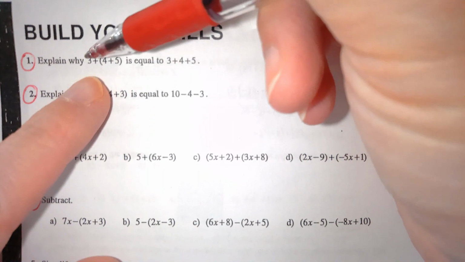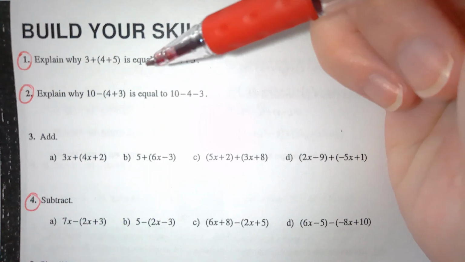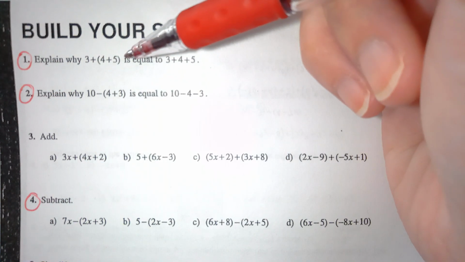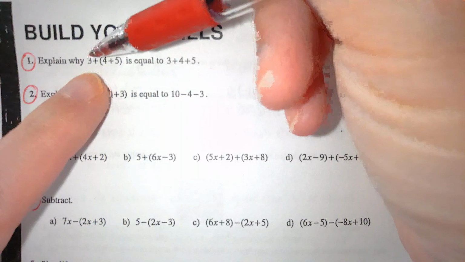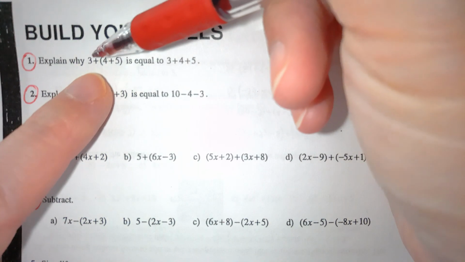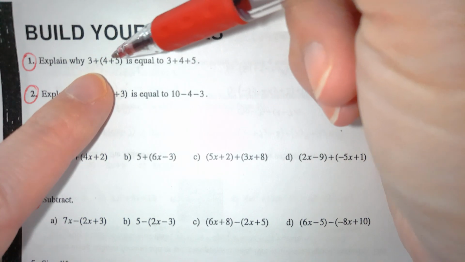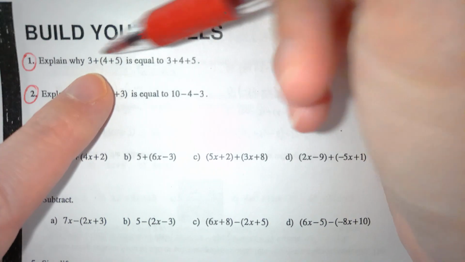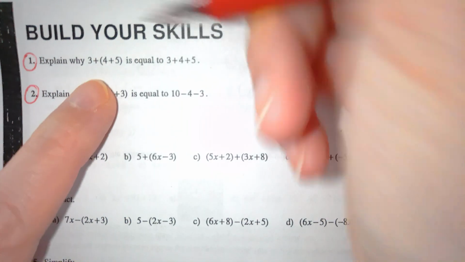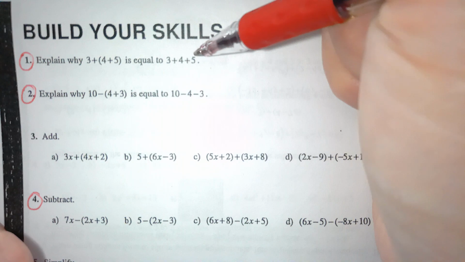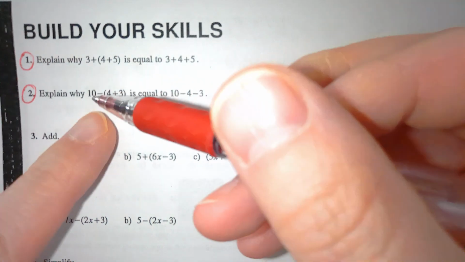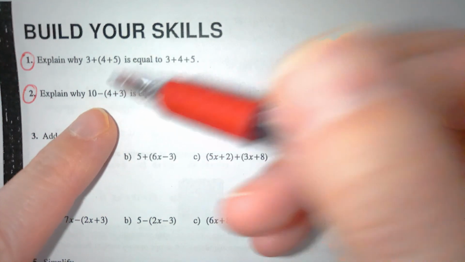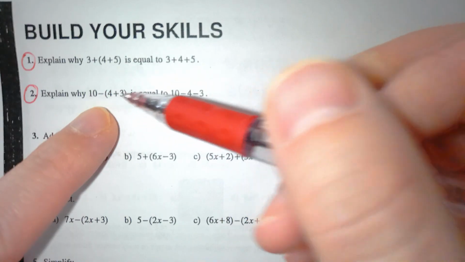Sometimes people ask me, so when can I drop the brackets? When can I not? So if you have something like this where you have 3 plus 4 plus 5, you can just drop the bracket because everything is just adding. So it's just 3 plus 4 plus 5. Right? But what about this one though? When it's a minus, 3 minus 4 plus 3.